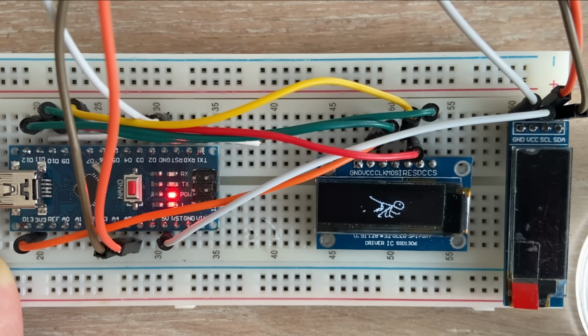I made the necessary changes in the code to run it on the I²C display. Let's upload it.